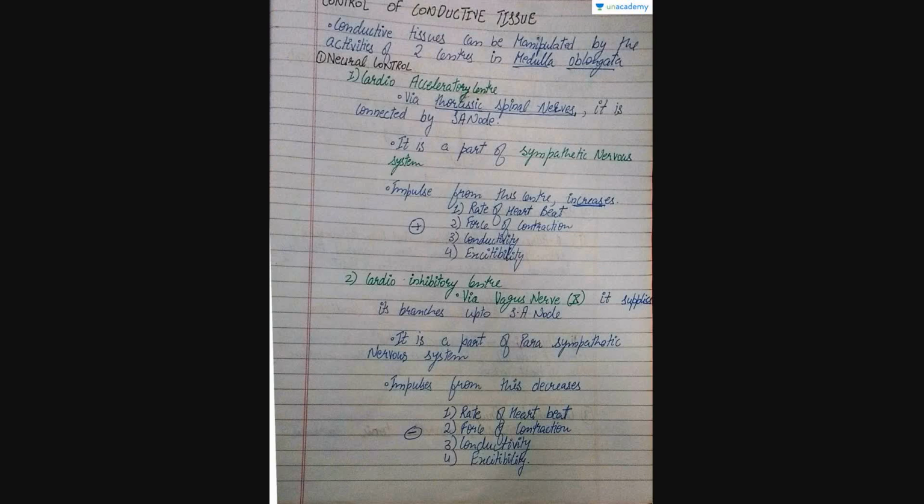Now we talk about the control of conductive tissue or the regulation of heart. It's one and the same thing, because if the conductive tissue are controlled, then the heart activity can also be regulated through them. Now there are two centers in the medulla oblongata which control the conductive tissue. So first we talk about the neural control. In neural control there is cardio acceleratory center.